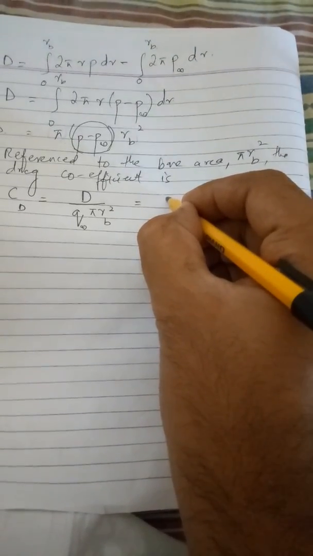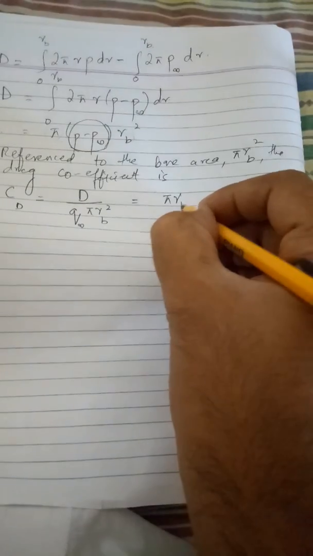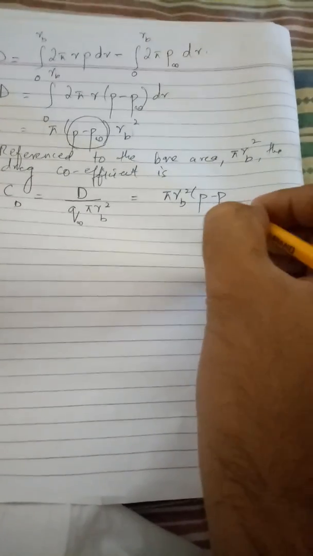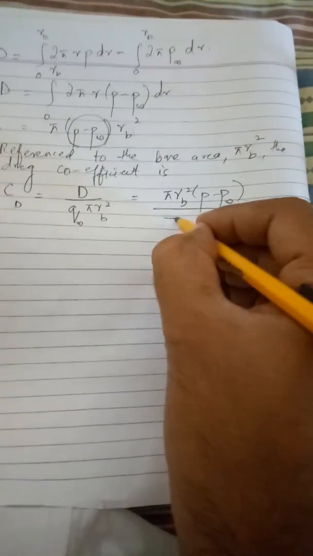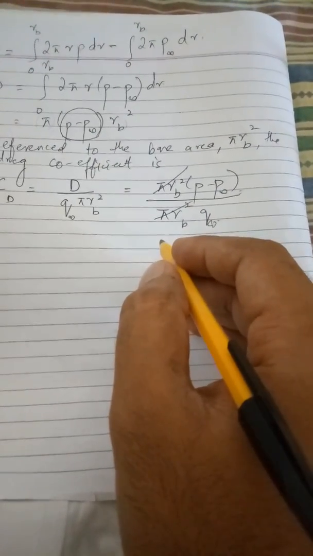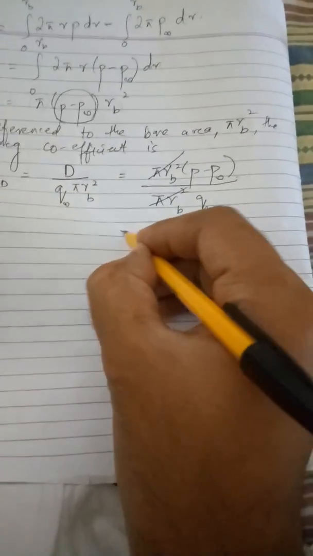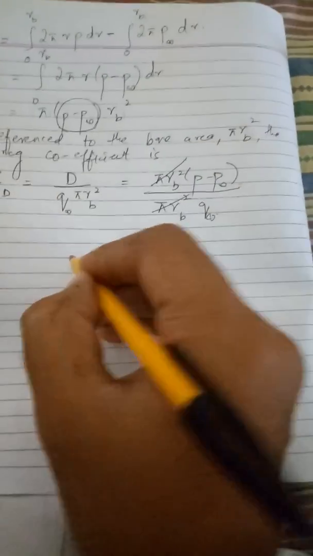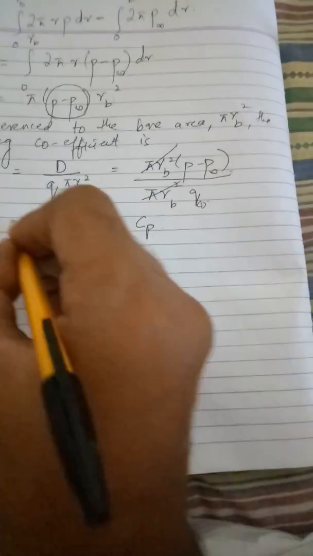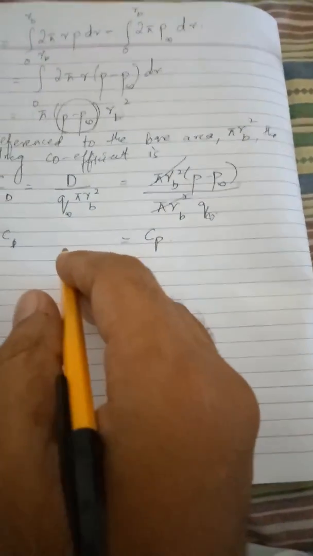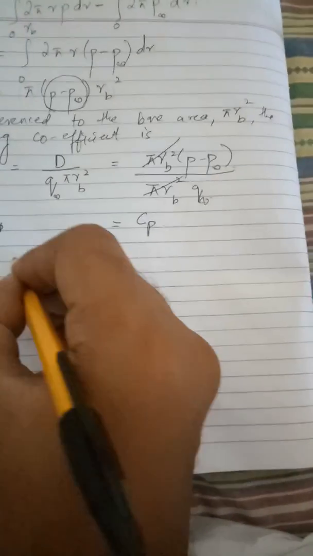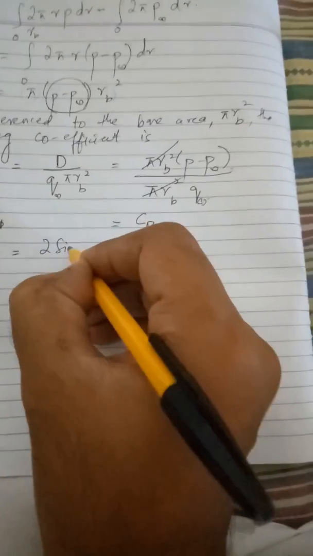So that would be, drag force would be pi RB square P or P of infinity divided by pi RB square into Q of infinity. So that would be this, and the whole force would be equal to CP, and CD is equal to this. So CD is equal to 2 sine square theta C.